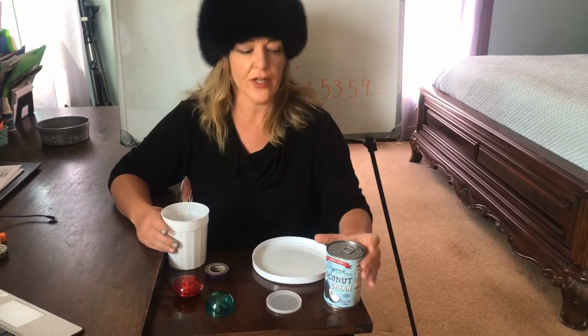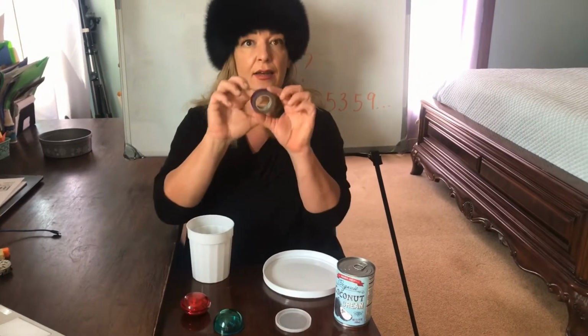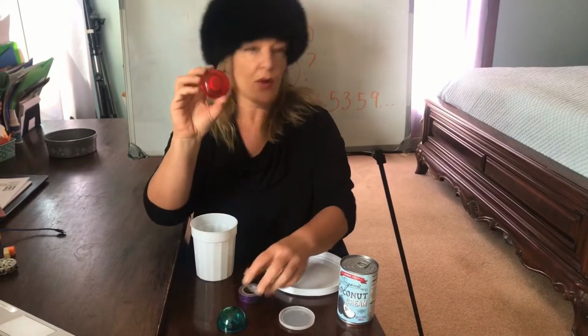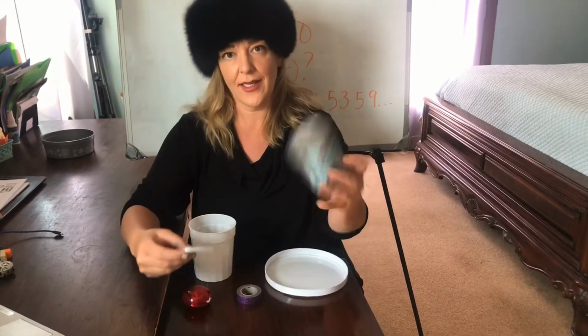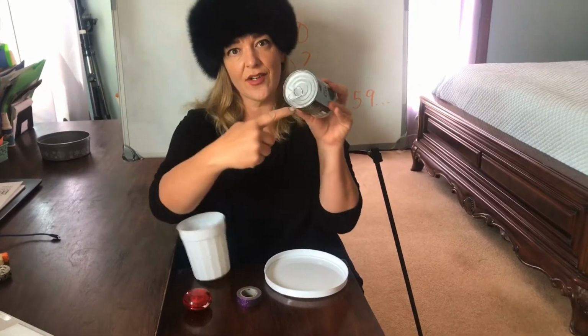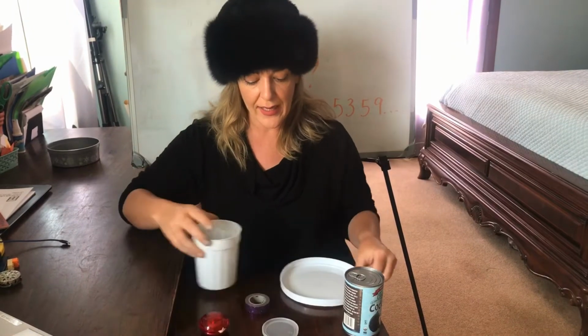I want you guys to go around your house and find 8 circular objects. They can be a cup, they can be lids, they can be the inside or the outside of a tape, a yo-yo, a cylinder. I'm sorry, this is a cylinder. Here's the circle on the cylinder, or a lid. Once you have all 8 of your objects, then I will have you measure them.